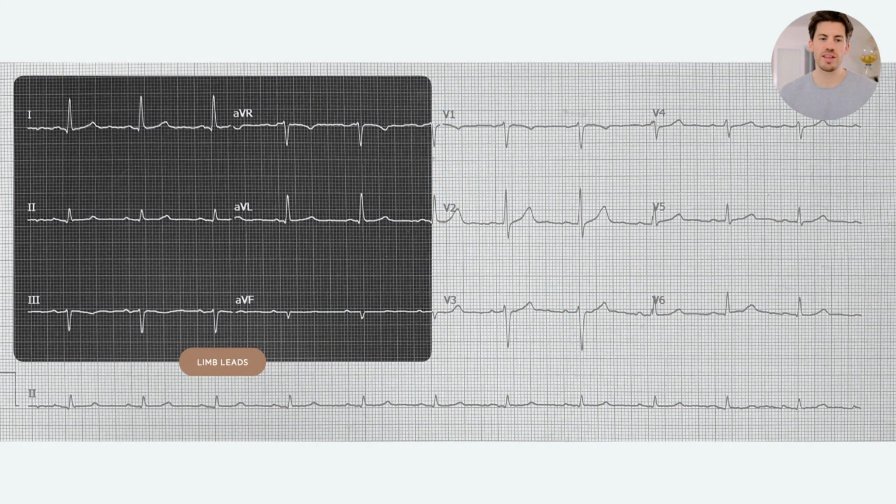And on the ECG, these are our limb leads on the left. Okay, so we have 1, 2, 3, and AVR, AVL, and AVF. So our limb leads are all stacked on the left-hand side, and we can look at those.